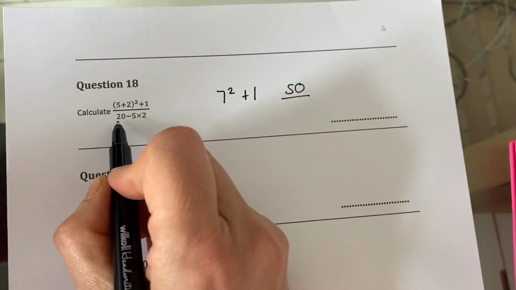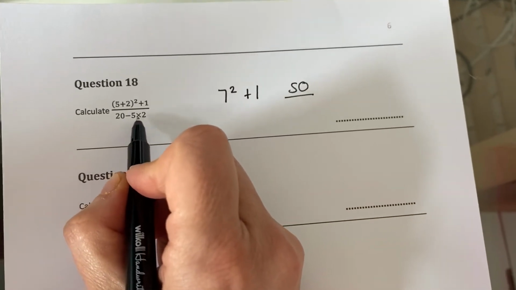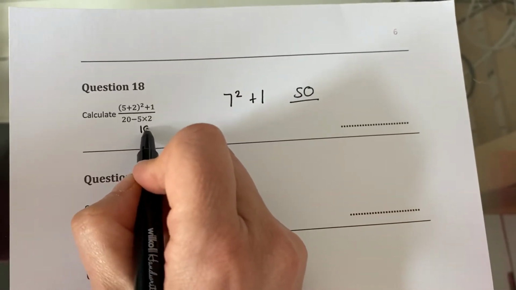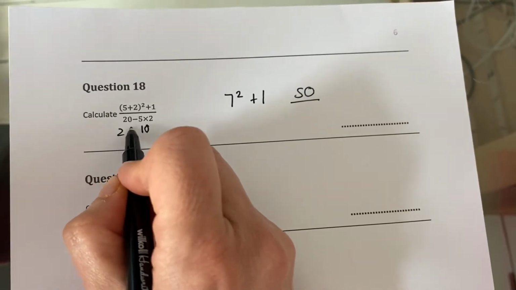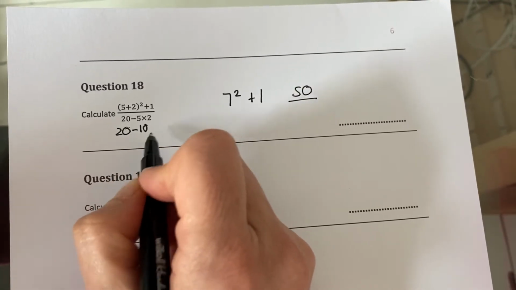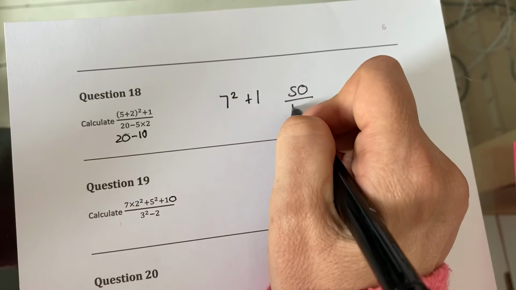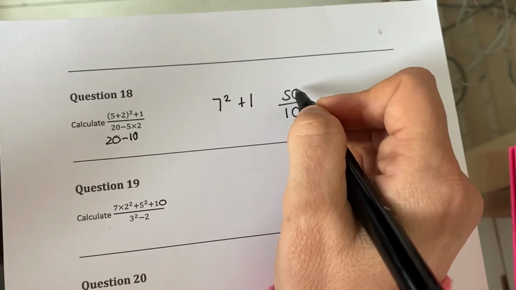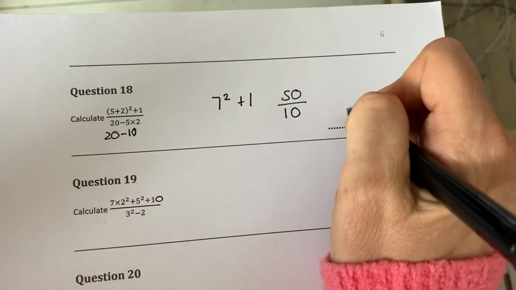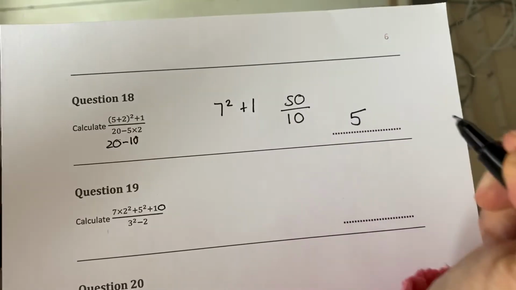Let's look at the bottom half of this. I've got 5 times by 2 is 10. 20 take away 10 is 10. So now I've got 10 to go there. That's 50 divided by 10, and the answer is 5.